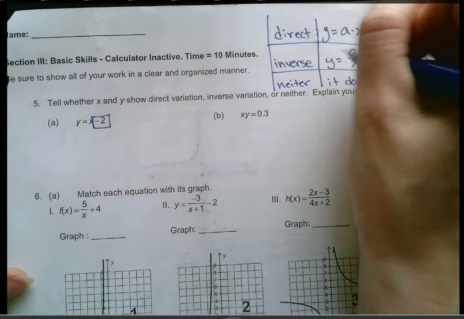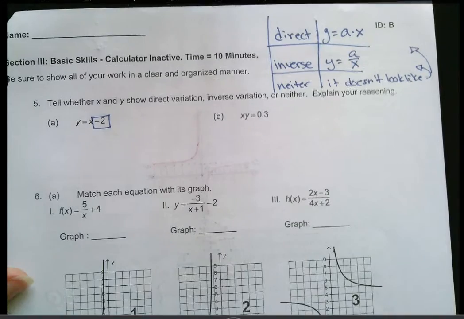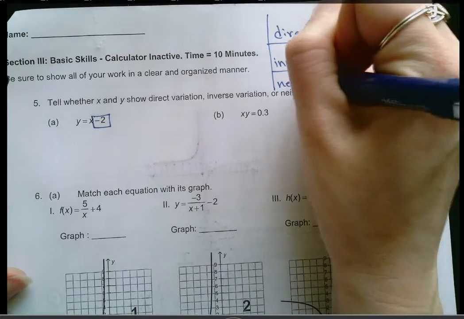I spelled neither wrong. No, I didn't. Never mind, yes, I missed an H. I was like, it looked wrong.